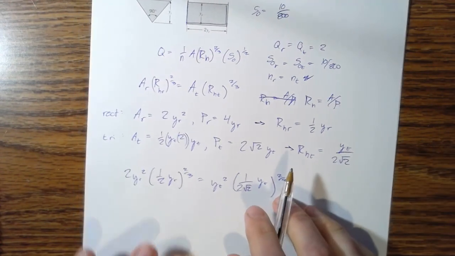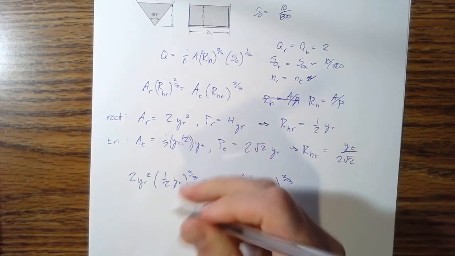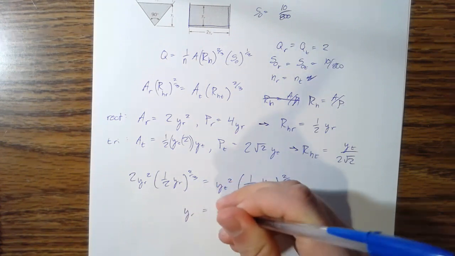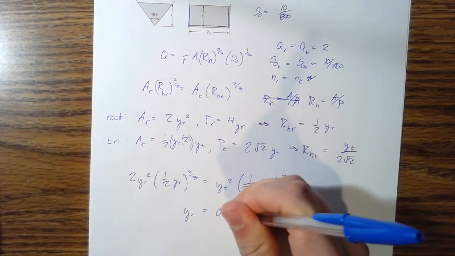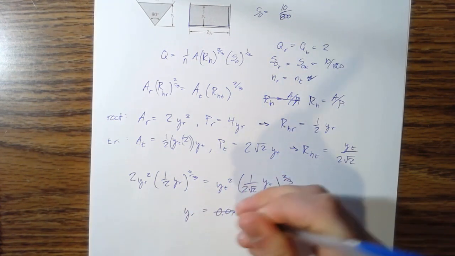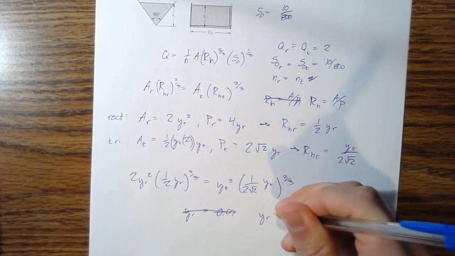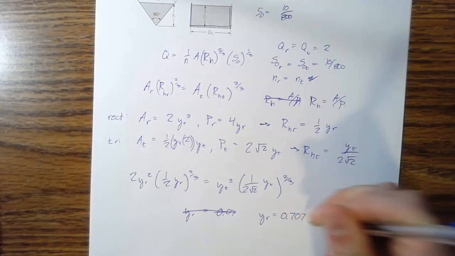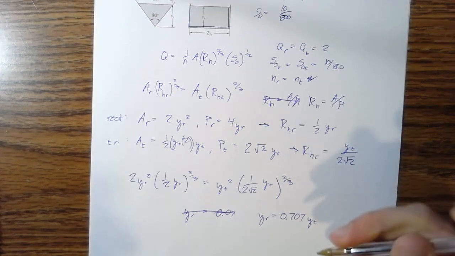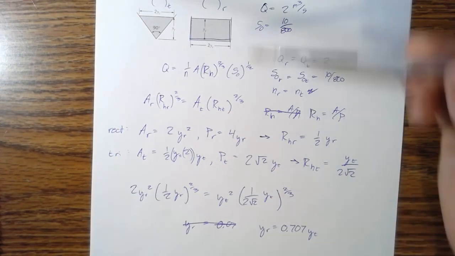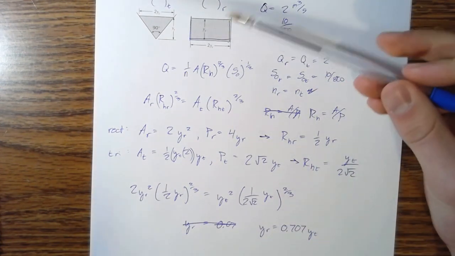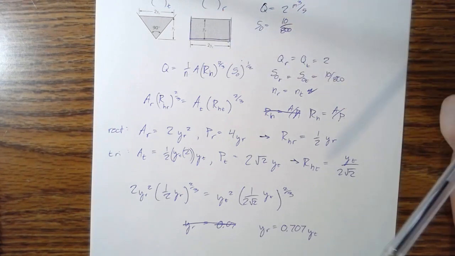Then we can get a relationship between y sub r and y sub t: y sub r equals 0.707 y sub t. So now we have a relationship between the two shapes based just on the dimensions we're working with.